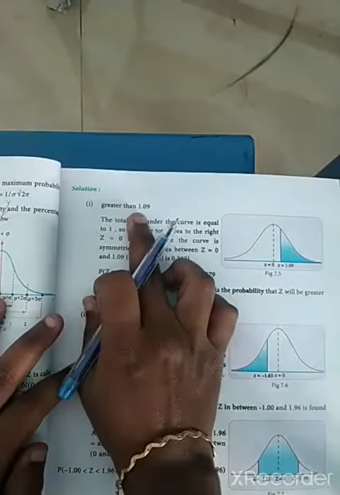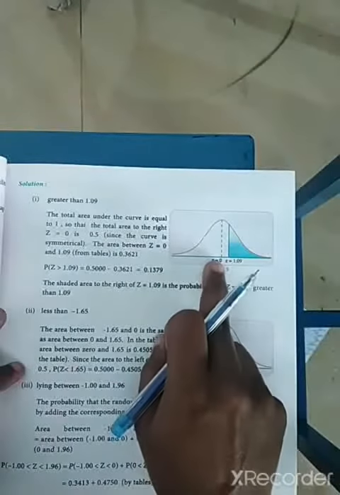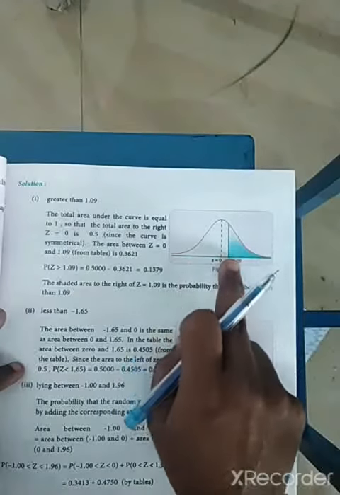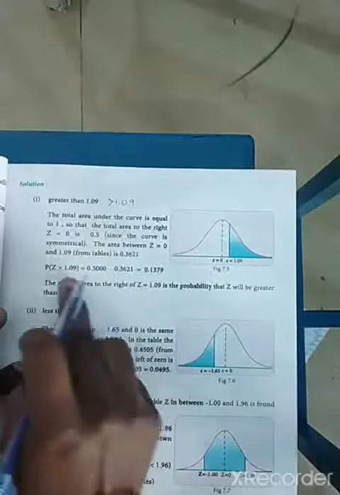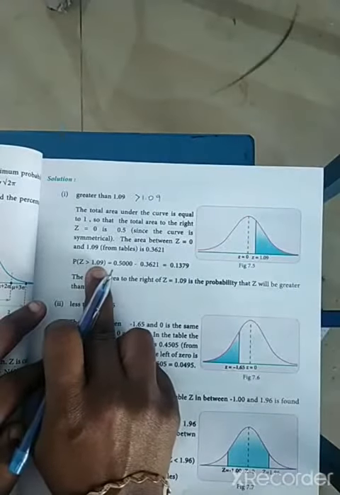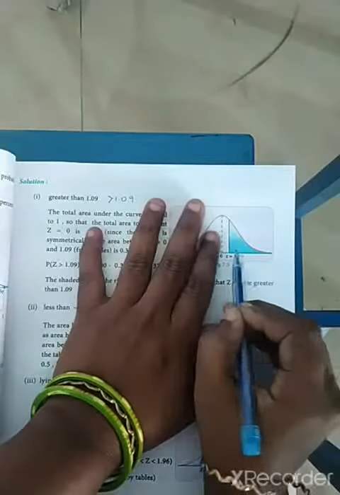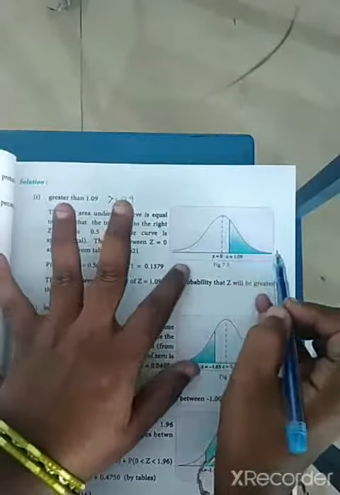They have given four conditions. They have given the normal variate z, so they have directly given z. If it is greater than 1.09, I'll draw the curve. Z is equal to 0, and z equal to 1.09 we can take here. We want greater than 1.09. That is why it is written P of z greater than 1.09. The part after greater than is shaded in blue color. So the area above 1.09.